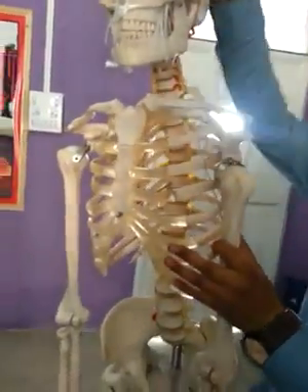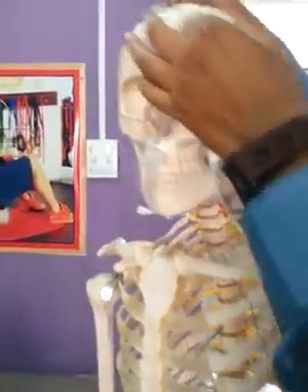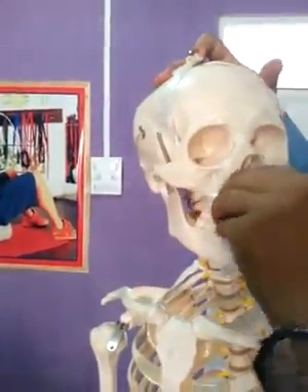Here you can see this is the skull. This is the skull bone. It is a flat type of bone.